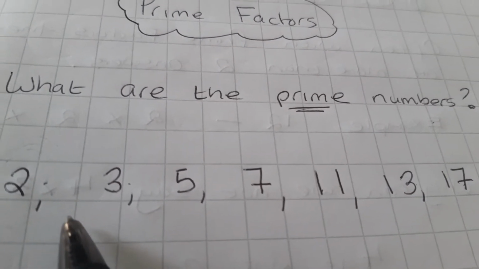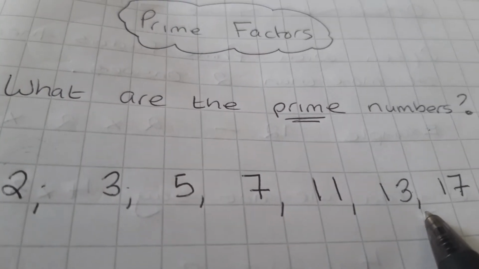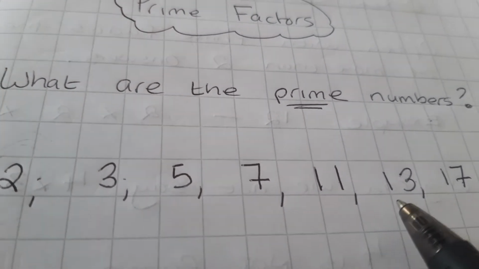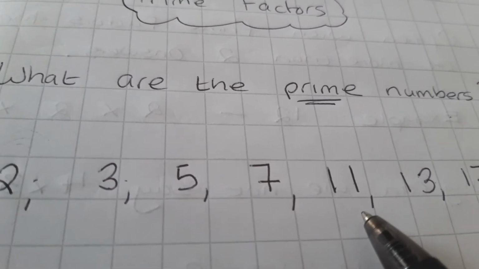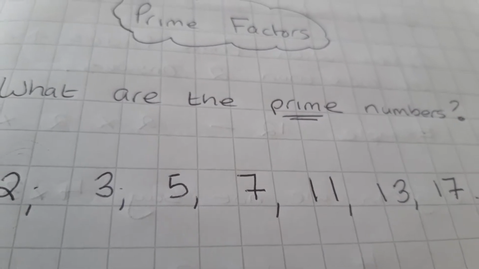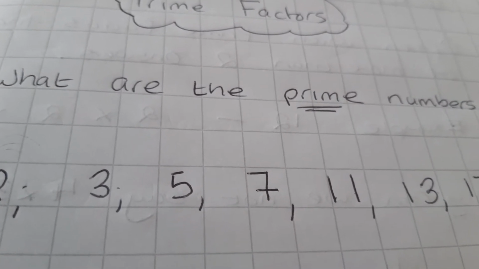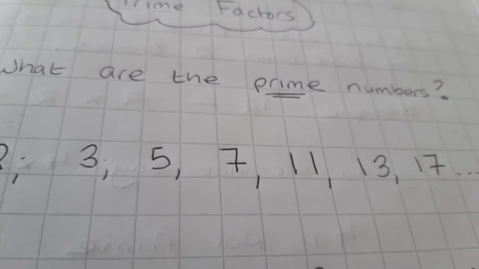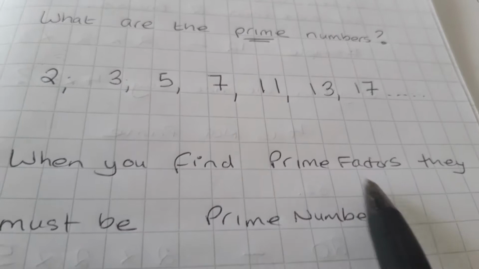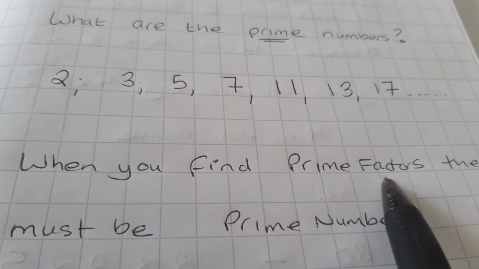So when you're looking for prime numbers, it's good to write this list out first because these are the ones you use most. And then you think about, does anything go into this number? If not, it's a prime number. The reason we're looking at prime numbers is because we use them with prime factors. When you find prime factors, they must be prime numbers. They're not just ordinary factors.